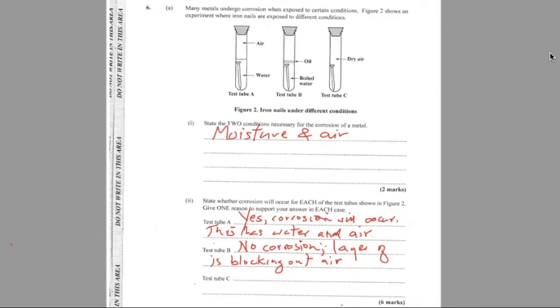And in test tube C, we would expect no corrosion. And the reason, no moisture is present. And I think we've probably answered this in a sense.